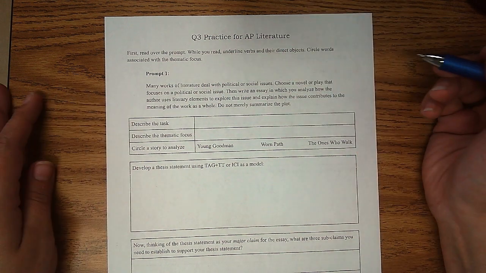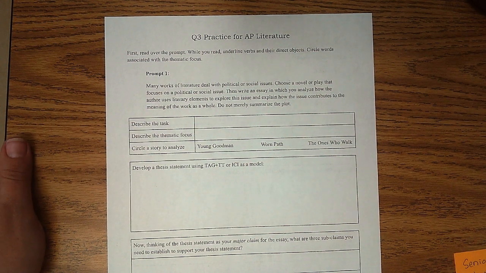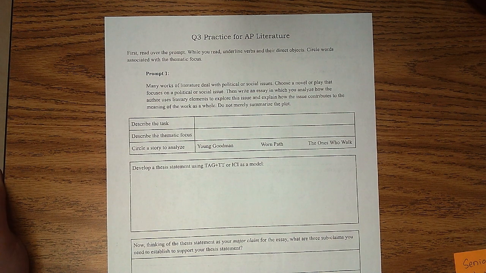Okay, so working with the prompt, many works of literature deal with political or social issues. Choose a novel or play that focuses on a political or social issue. Then write an essay in which you analyze how the author uses literary elements to explore this issue and explain how the issue contributes to the meaning of the work as a whole.